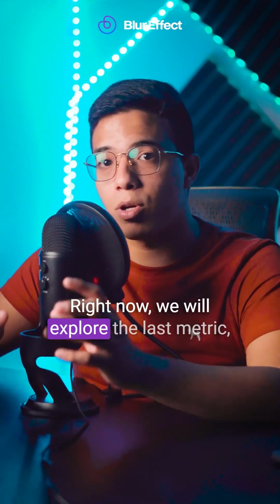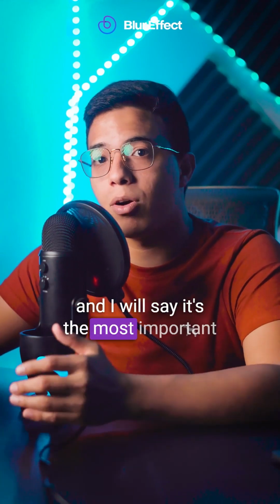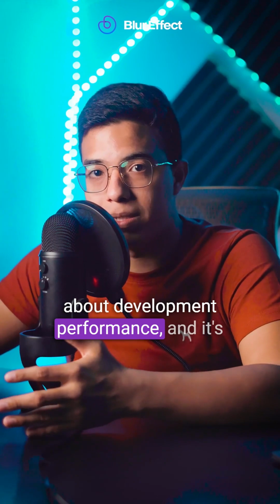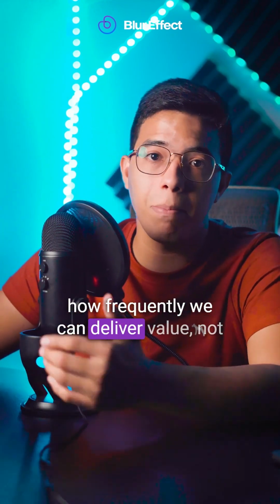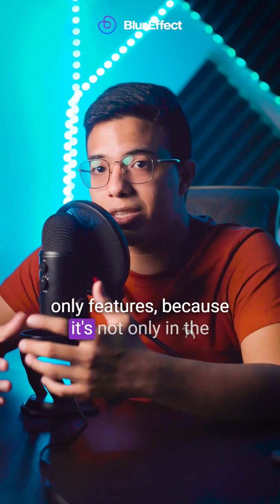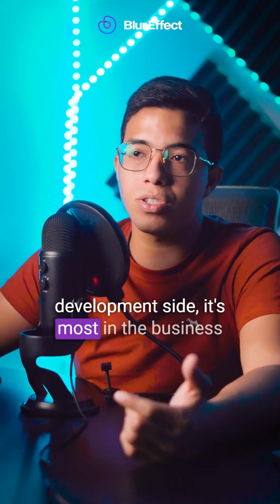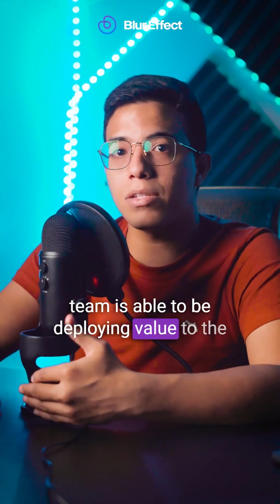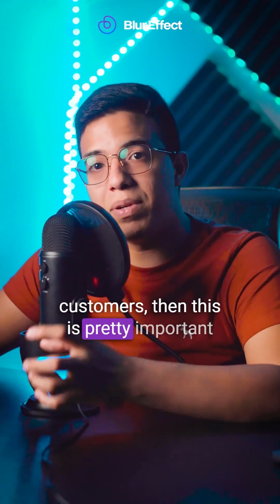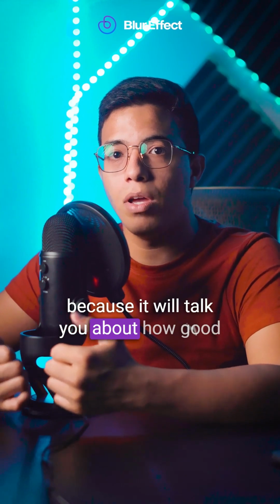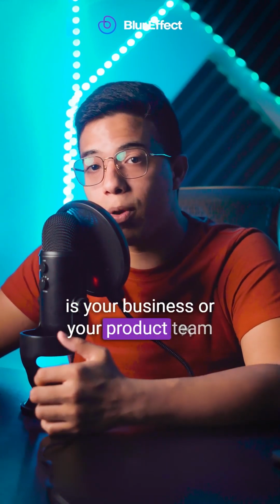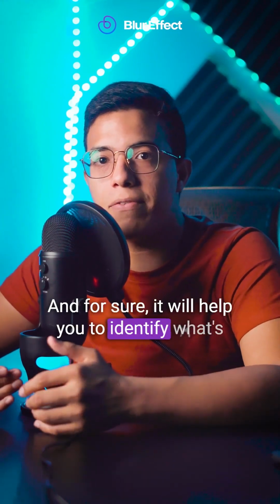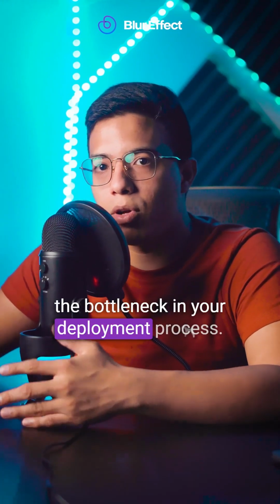Right now we will explore the last metric and I will say it's the most important for the client side when we are talking about development performance, and it's how frequently we can deliver value, not only features. It's not only on the development side, it's mostly on the business side, how your business team is able to be deploying value to the customers. This will tell you how good your business or product team is at taking care of what really matters, and for sure it will help you to identify the bottleneck in your deployment process.